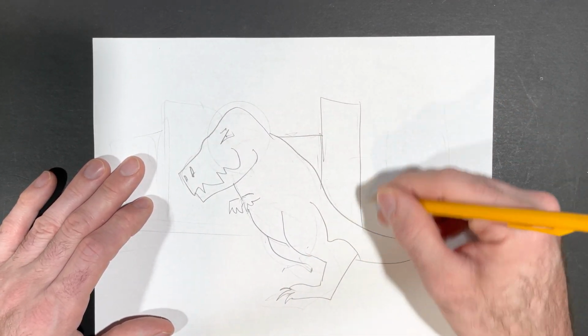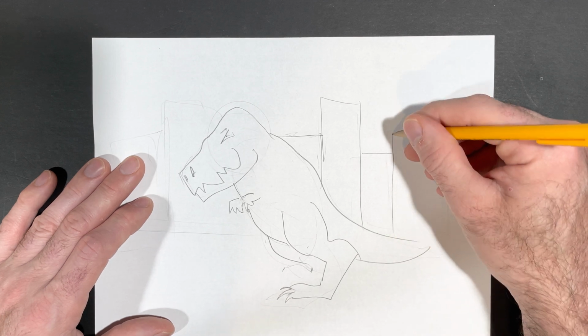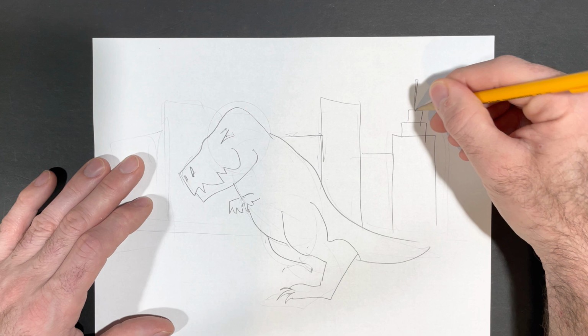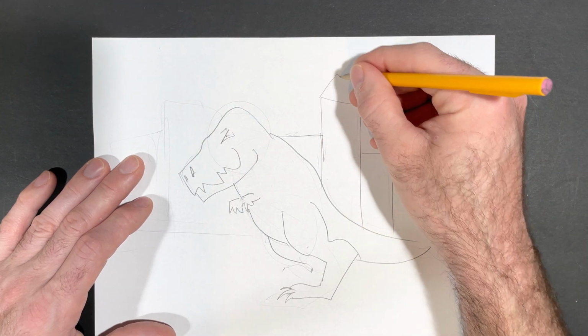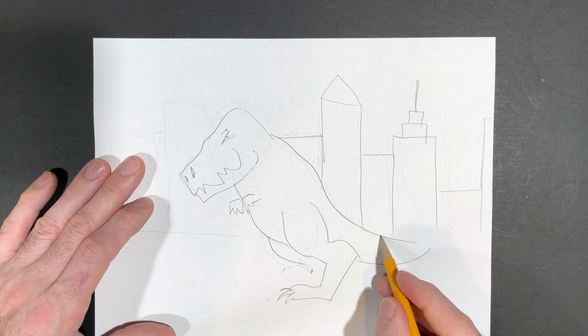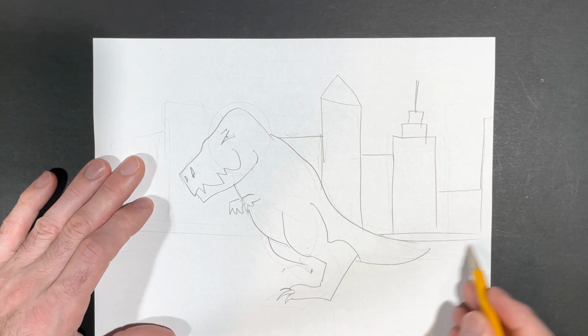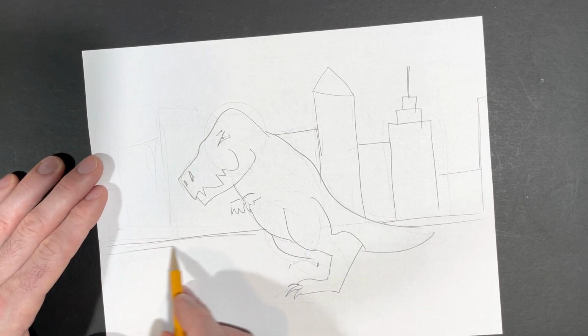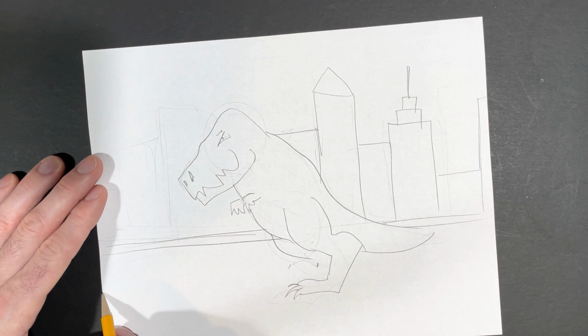I'm going to build a city behind him, right? Just some variety of different shapes. Maybe I'll stack some shapes. Got little towers. Maybe this one's got a point there. Got some low buildings, another tall one at the end. Little indication of the sidewalk. All right, so that's kind of my horizon line passing behind the subject.